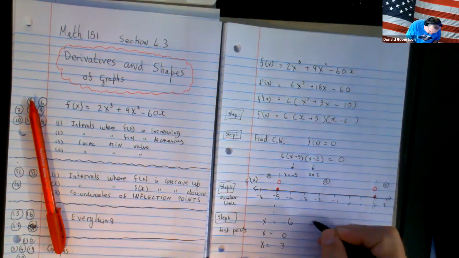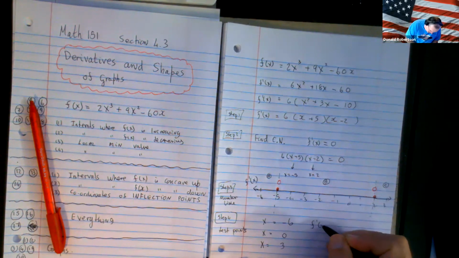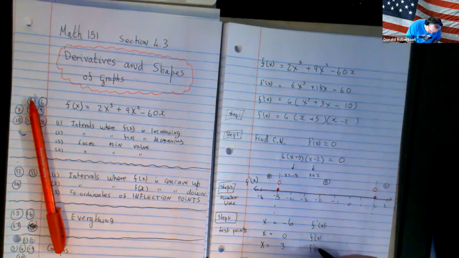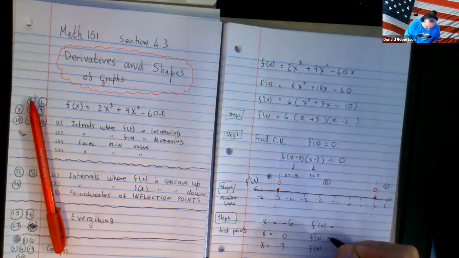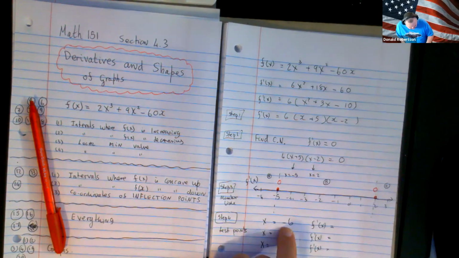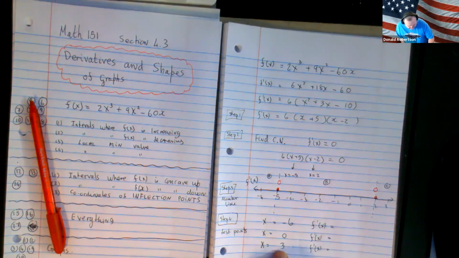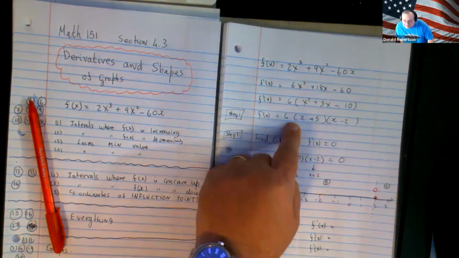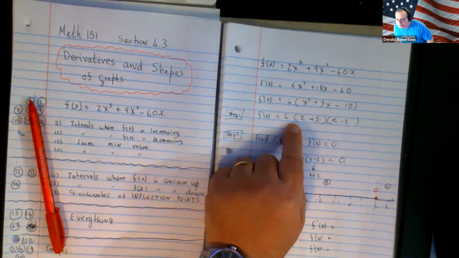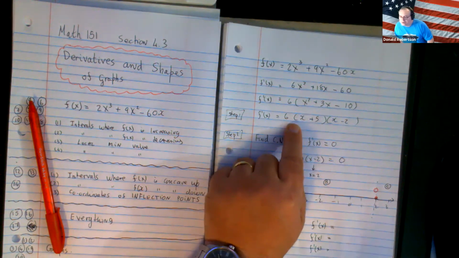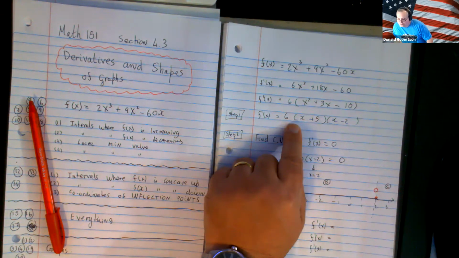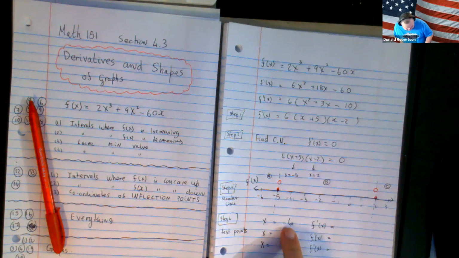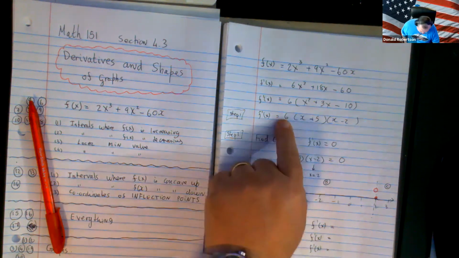Now, for each one of these test points, so for -6, for 0, and for 3, I find out what its derivative is equal to. And I don't care if the answer is +44 or +4. I really only care is it positive. Because of that, I can do a shortcut. So -6. 6 is positive.